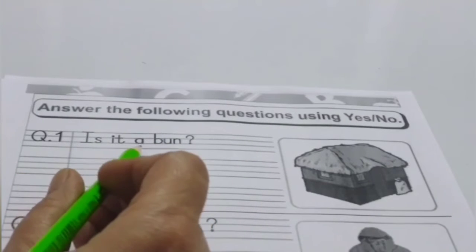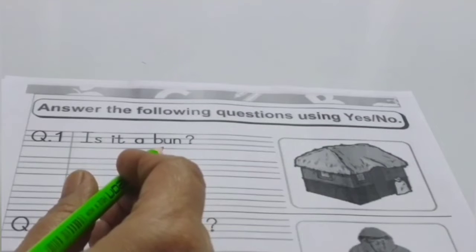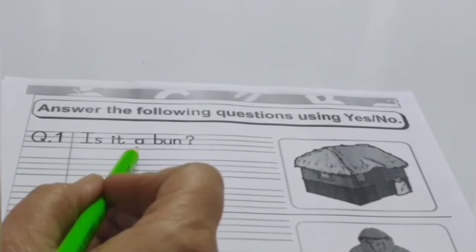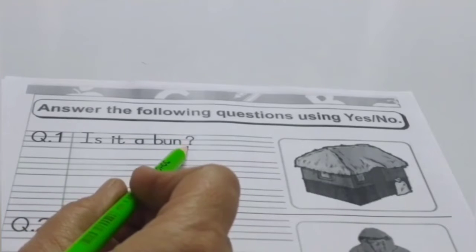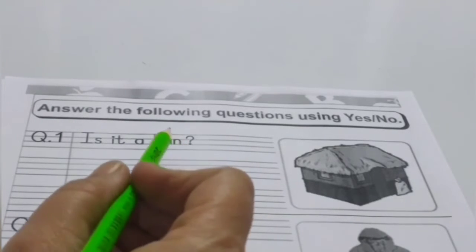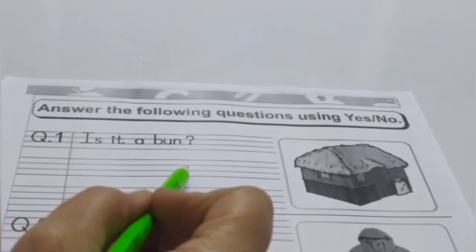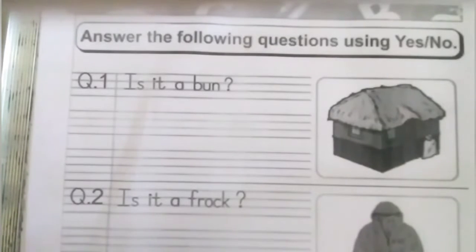Is it a bun? Now children, always remember, a question ends with a question mark and an answer ends with a full stop. No, as the picture is not of a bun, it is of a hut. So the answer will be no, it is a hut. Now we will write the answer.